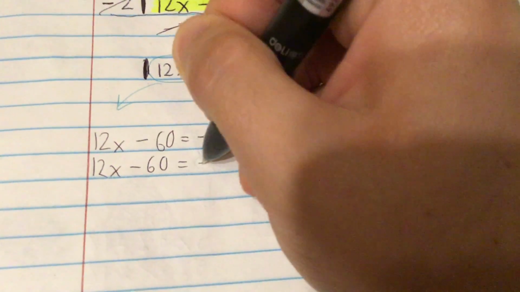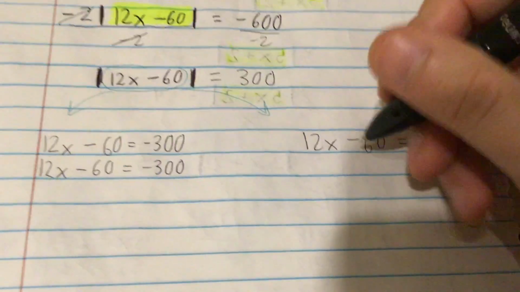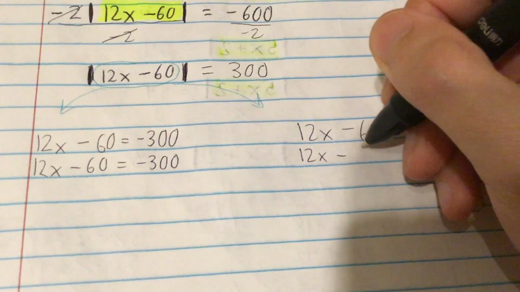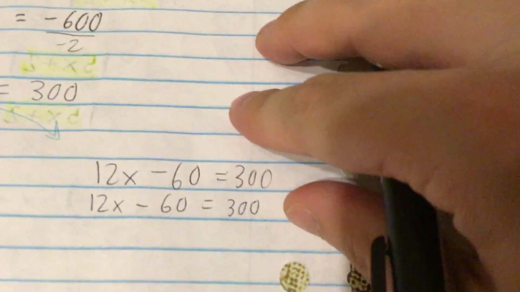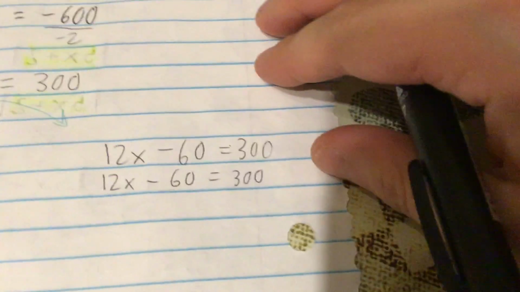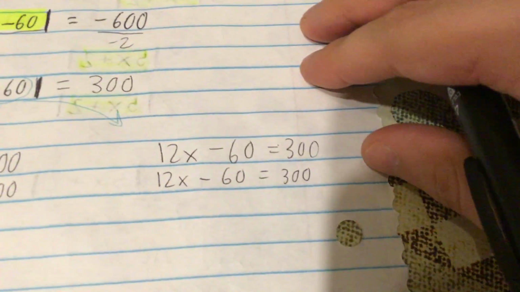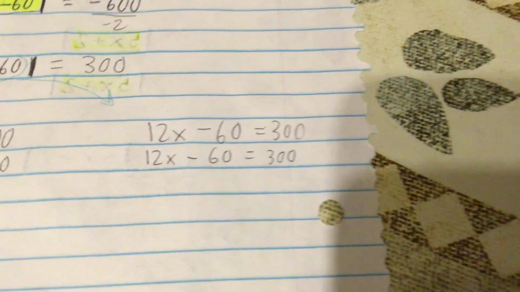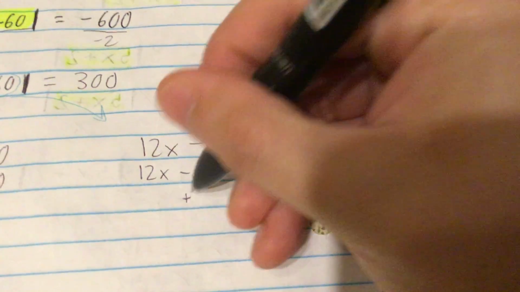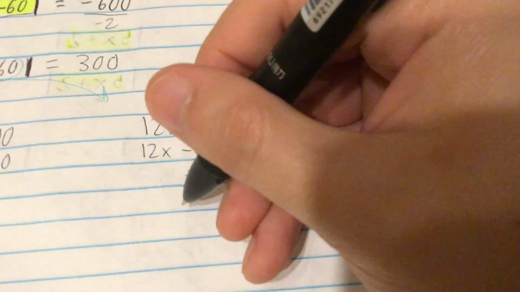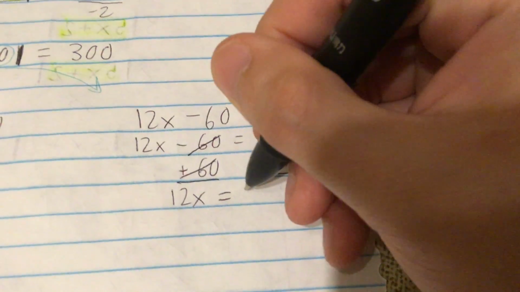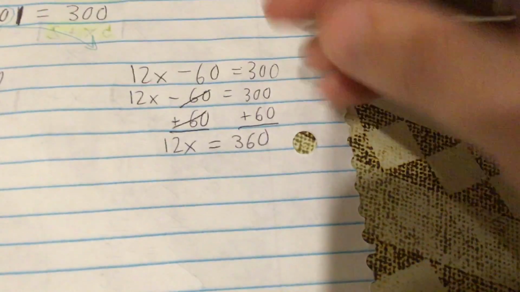Let me just rewrite this so I'm a little bit ahead. So let's take a look at the right side. If I have 12x minus 60 is equal to 300, in what order do I undo the layers of x? I'm going to undo the outer layer by adding 60 to both sides. So that would make 12x is equal to 360.